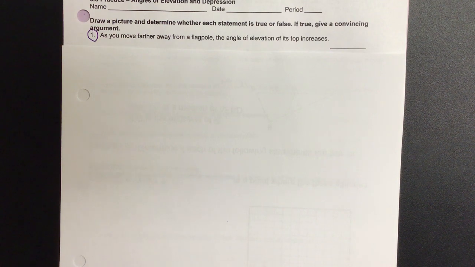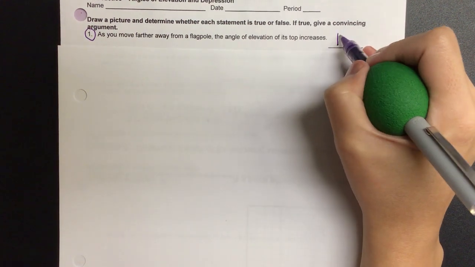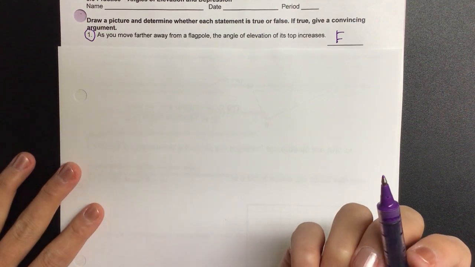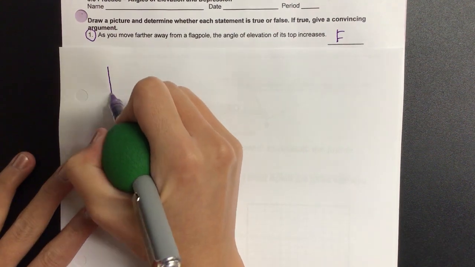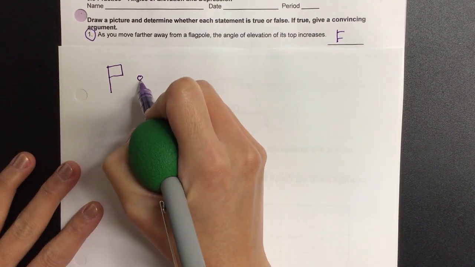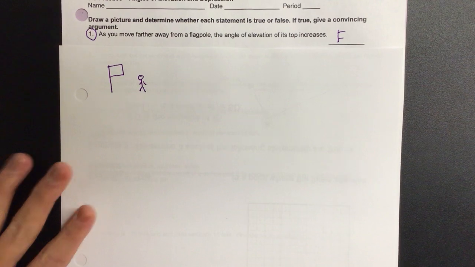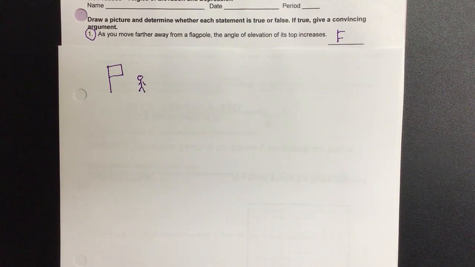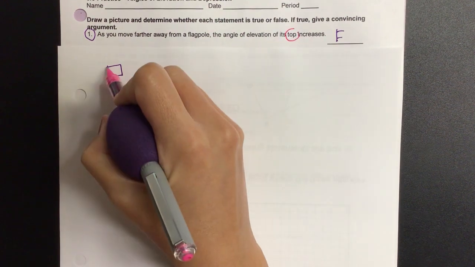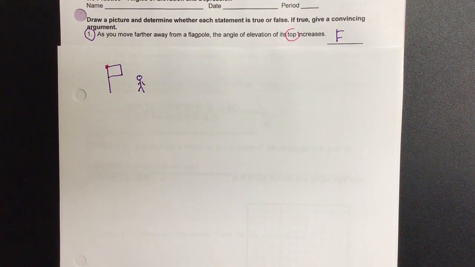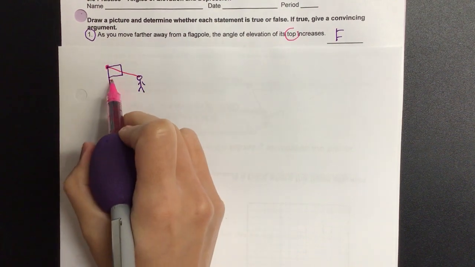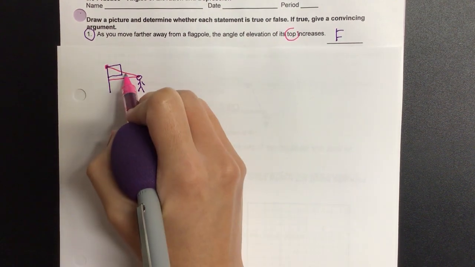All right, false is true, and I'm going to prove that to you by the visual. It says, as you move further away from the flagpole. So let's draw a flagpole, and you're pretty tall. It says angle of elevation of the top, so I'm going to go to my top and draw my angle of elevation. My angle of elevation must be from my vision, so that is my angle right there.